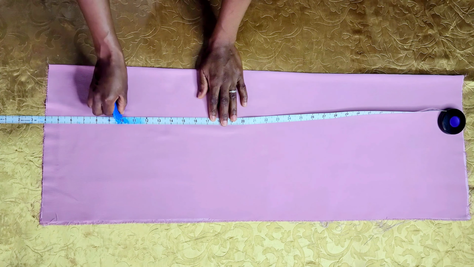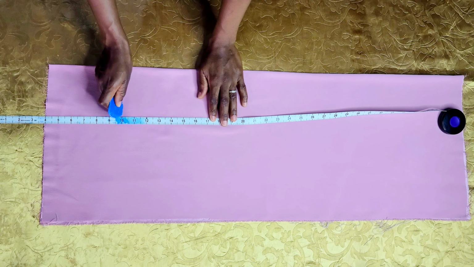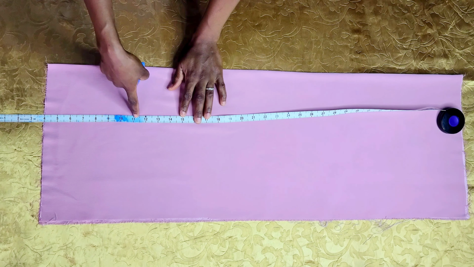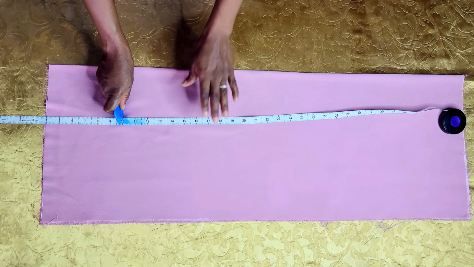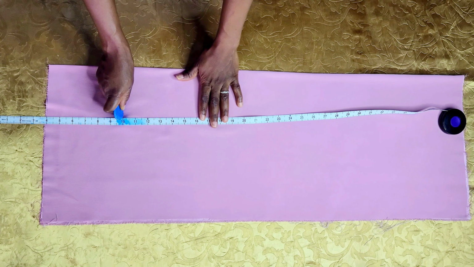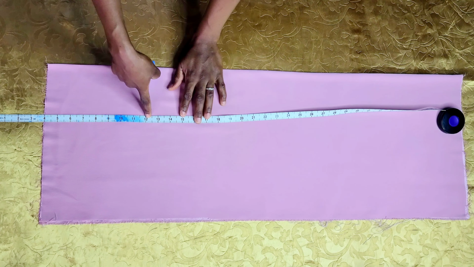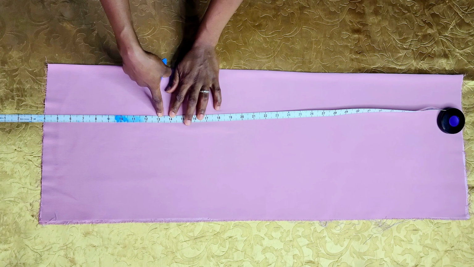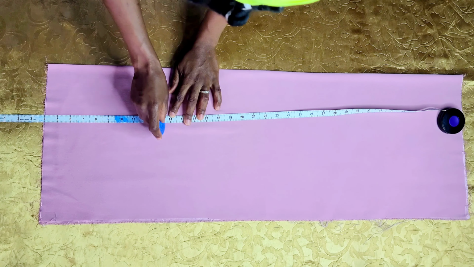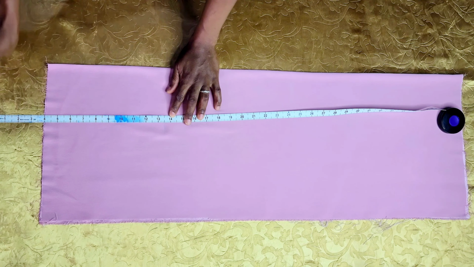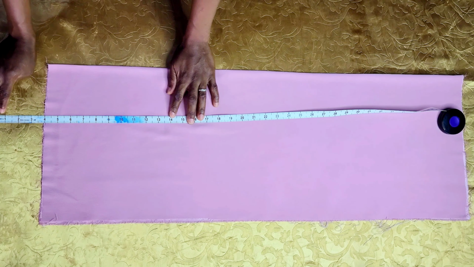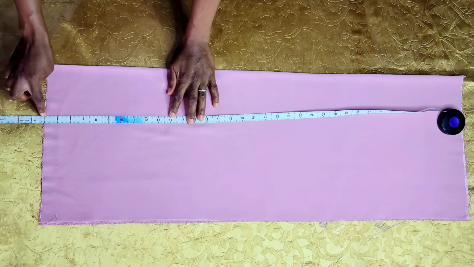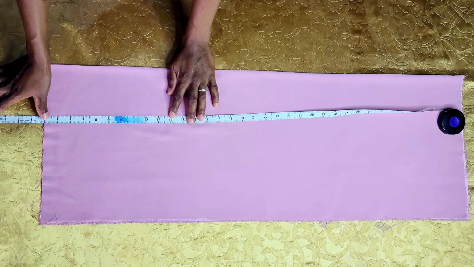I'll be marking 10 inches at this side, and I'll go ahead and add 3 inches. Remember, I said I want to wear these trousers above my navel, and I'm also going to be adding half an inch to that 3 inches for the joining allowance. Remember, I'm going to be attaching a waistband to this length, and I will need half an inch to join this to the waistband, so I'll be adding half an inch. In all, I'm marking 13.5 inches.